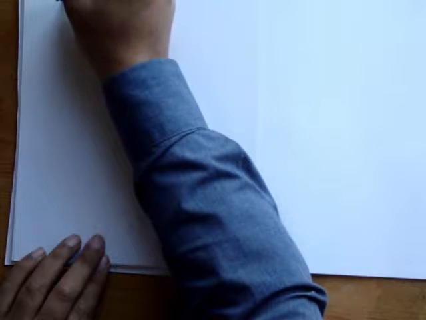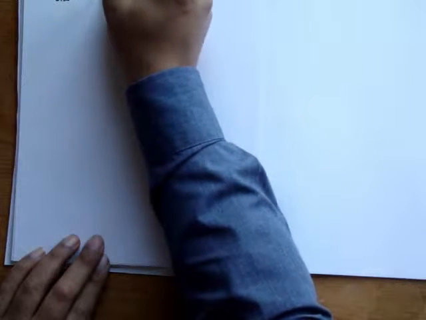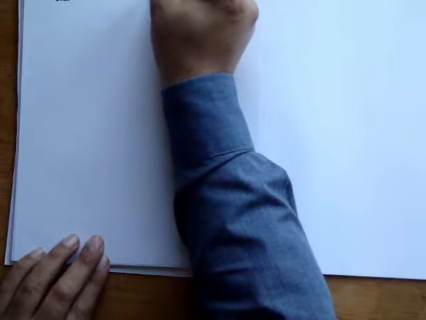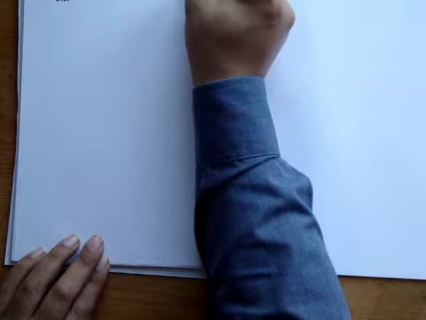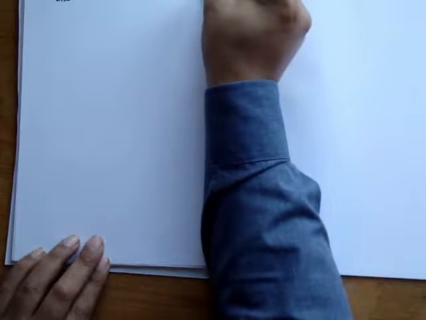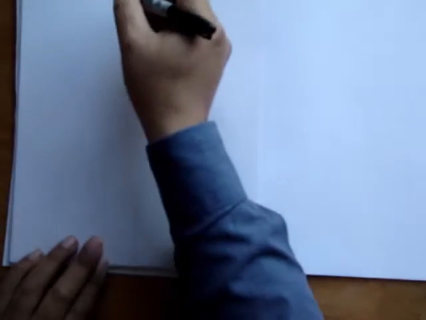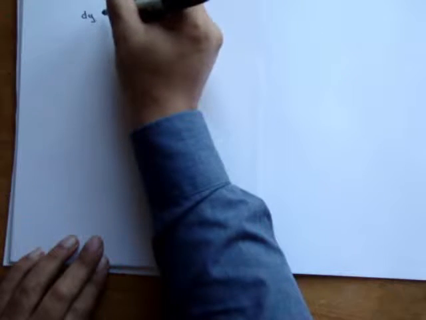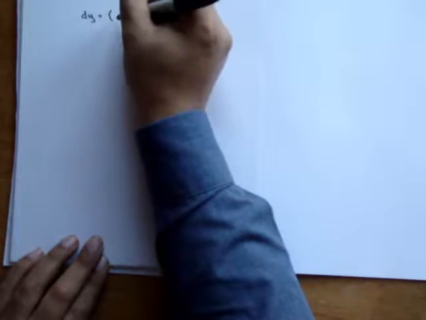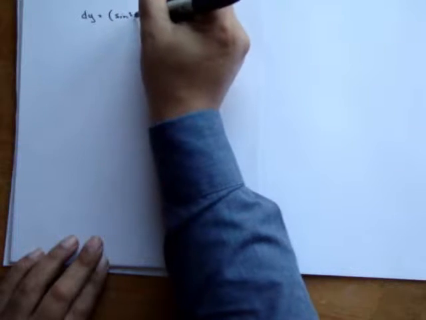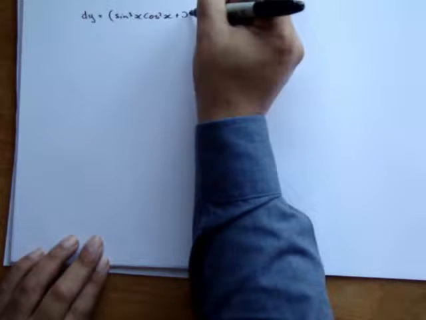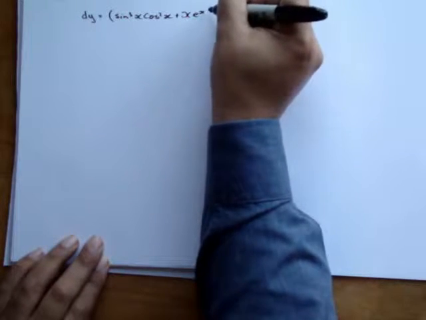dy dx is sine cubed x cos squared x plus x e to the x. So moving the dx to the other side, we get dy equals (sine cubed x cos squared x plus x e to the x) dx.